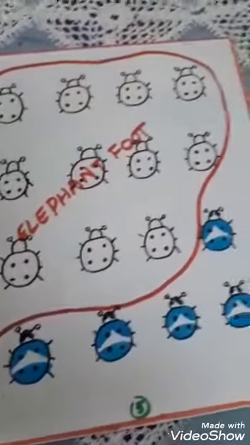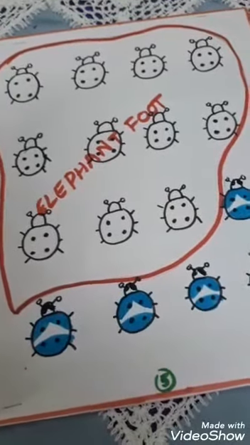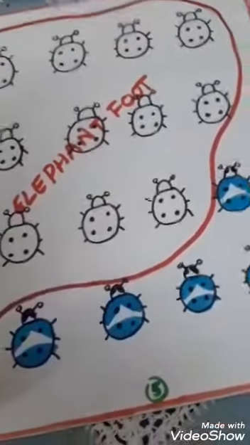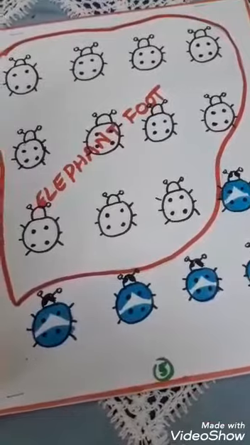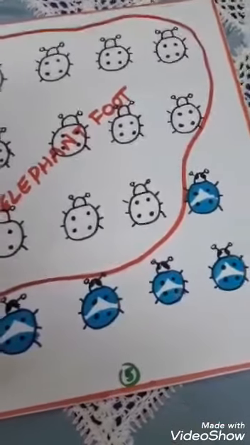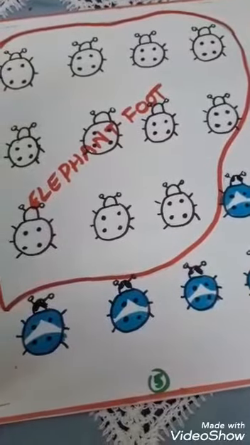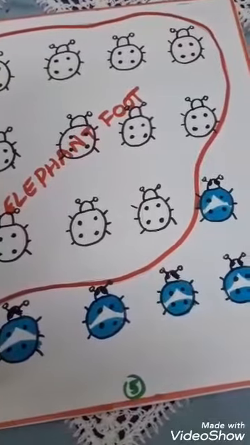As a natural calamity, an elephant, when it is going to get its food, stamped on the total bush. So the elephant's foot stamped on the bush, and what happened? Unluckily, all the red beetles were under the elephant's foot and got killed, and only blue beetles could survive.